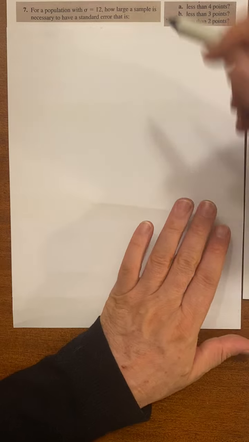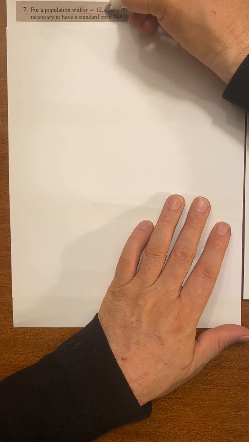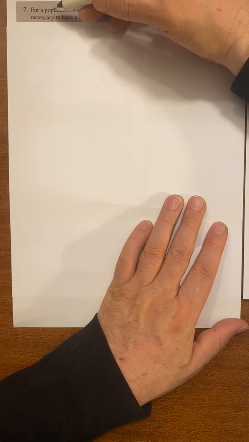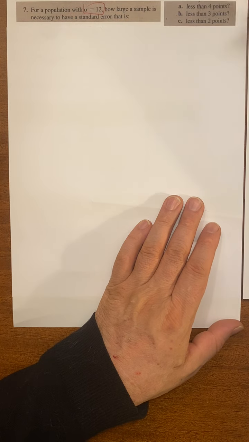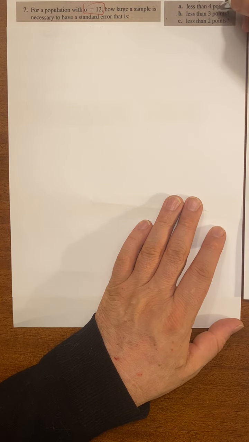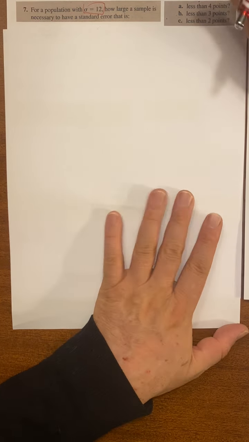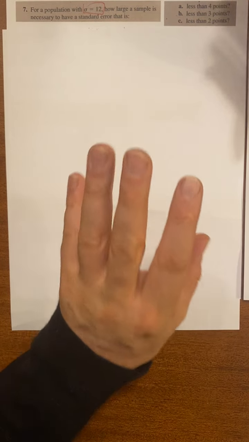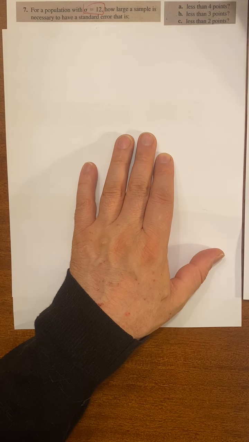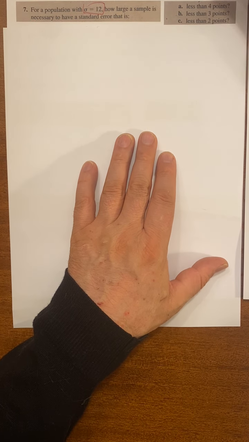Here the question reads, for a population with a standard deviation of 12, how large a sample is necessary to have a standard error that is each of these points? Okay, so again, you need to see what information they're giving you and where that's going to fit in any equation.